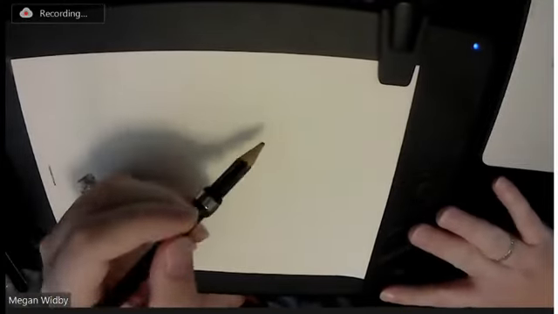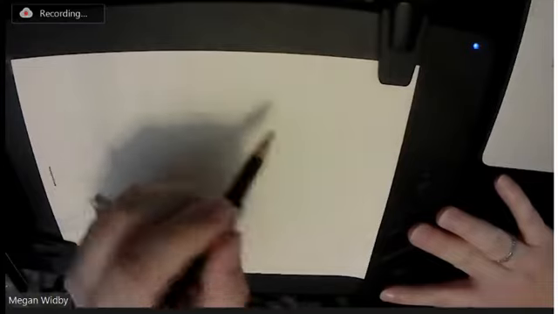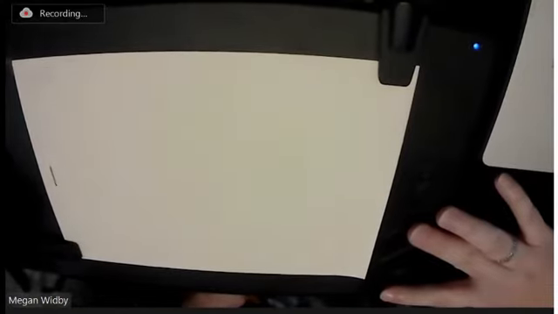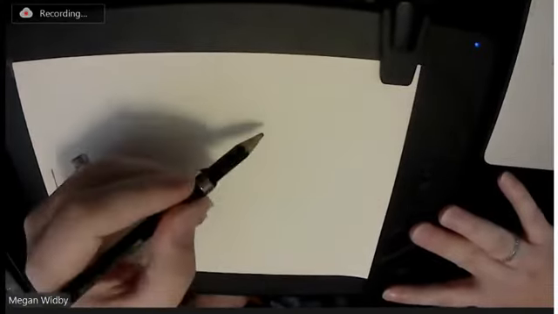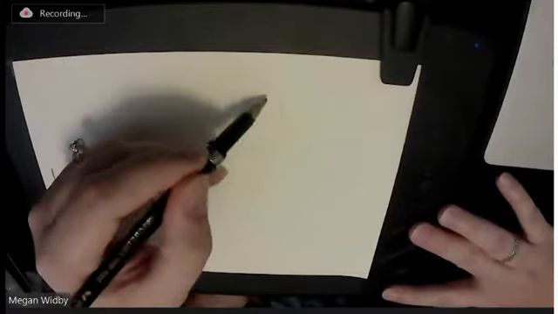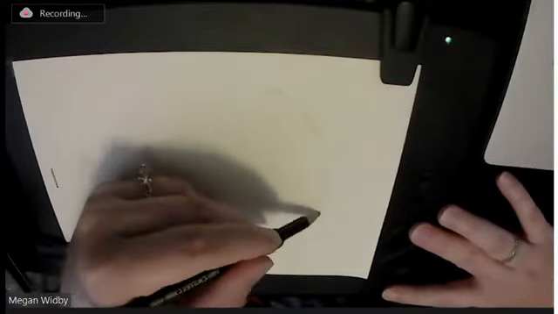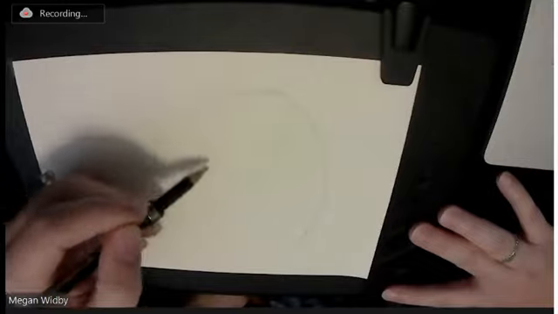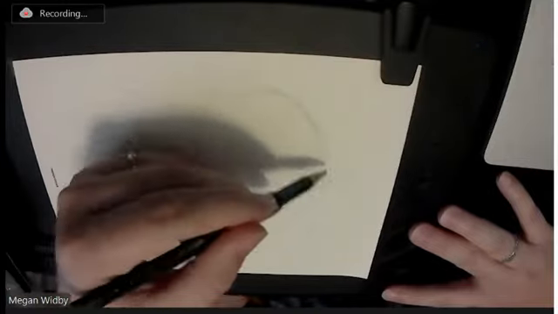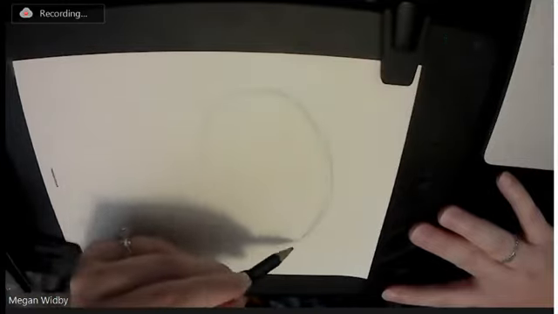So first thing I'm going to do, drawing my portrait of a random person, is I'm going to give myself a nice oval for my head. I don't want to make it too long of an oval.